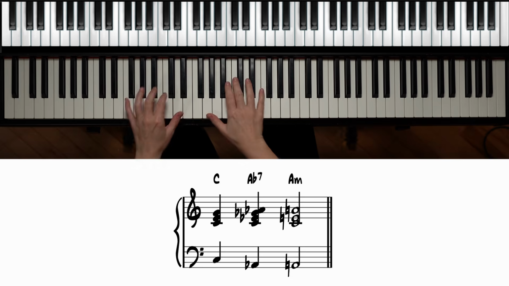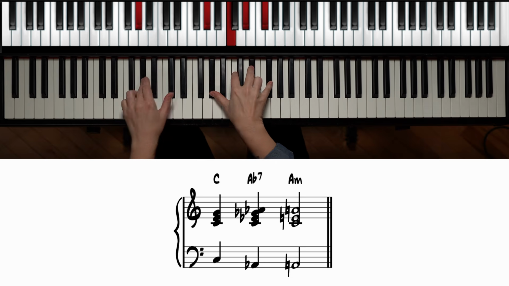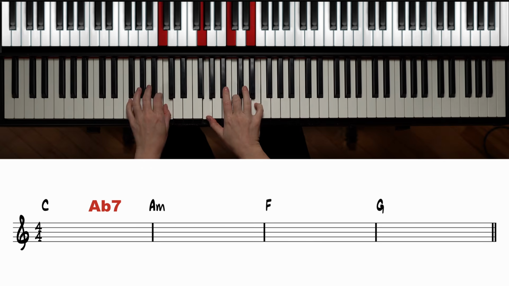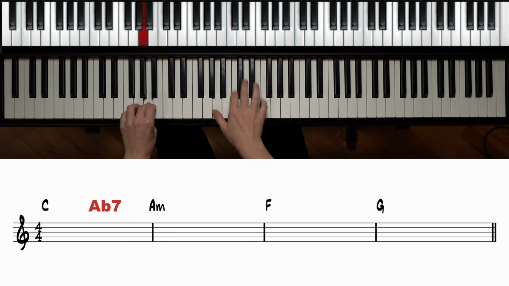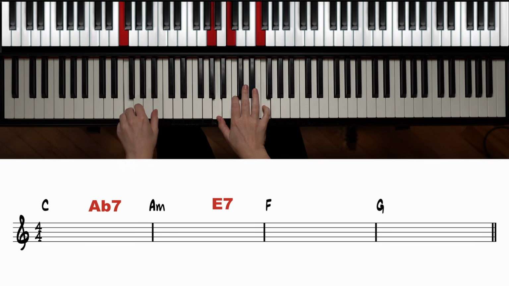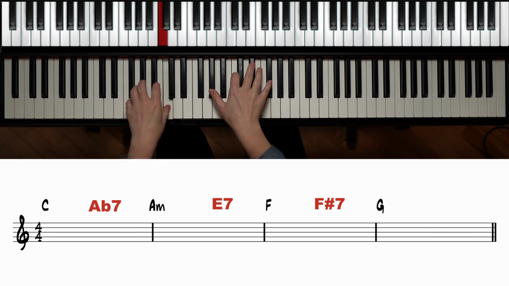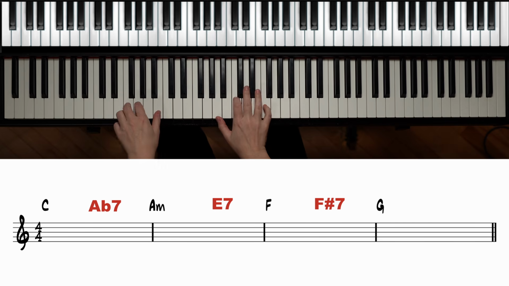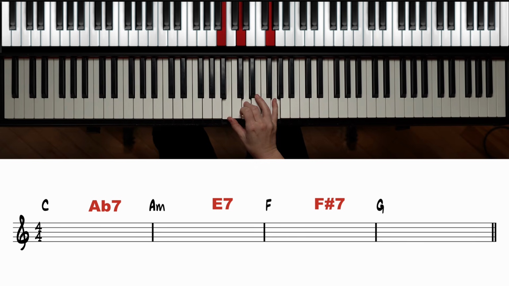So let's go with the C. And now instead of playing the diminished chord like earlier, we're going to be playing a dominant 7 chord going to the next chord. So C, A flat, A minor. Very interesting sound right here. So the C, A flat 7, A minor, E7, F, F sharp 7, going to G right here.